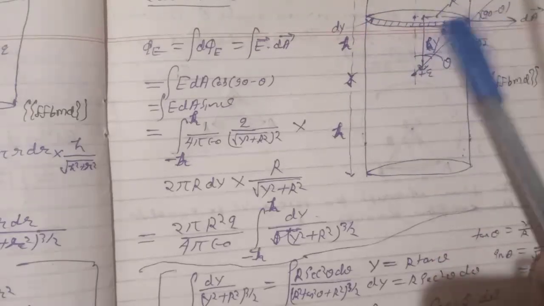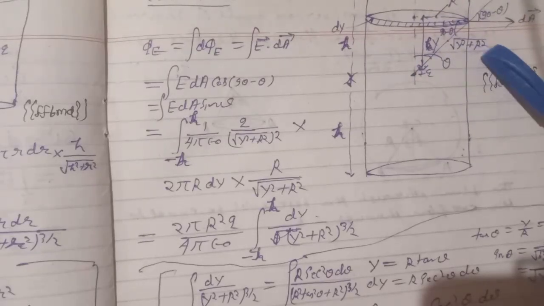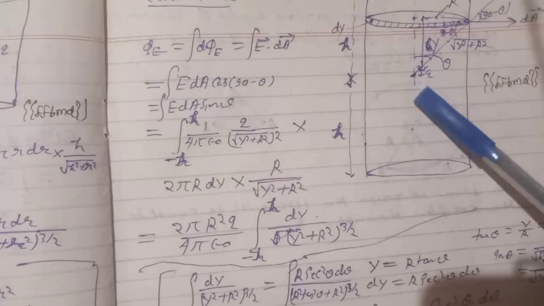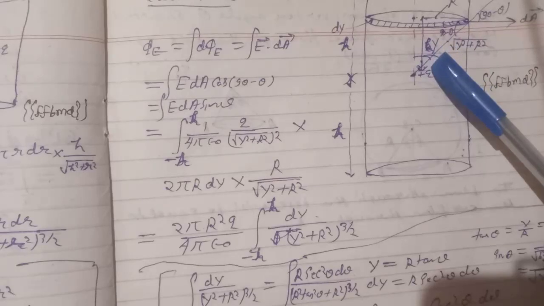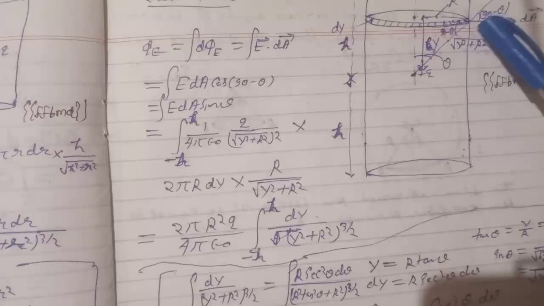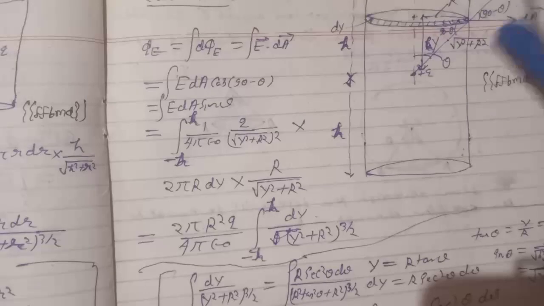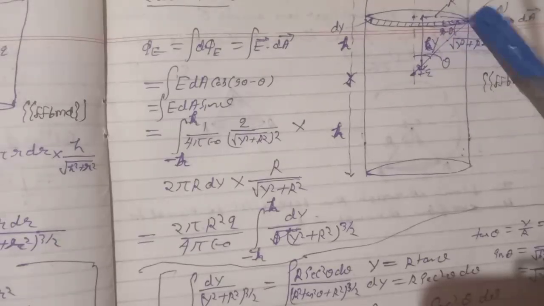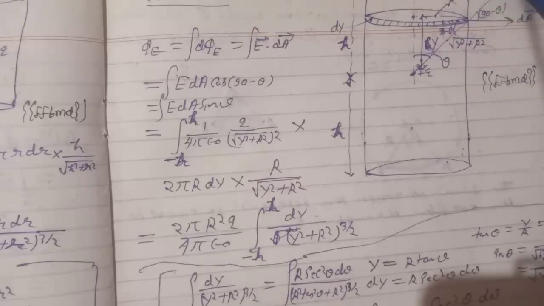So this is r and this is h, and this is equal to y. We have taken a circular strip at a distance y from the center. So this length will be under root y square plus r square, and at this point the electric field is in this direction.